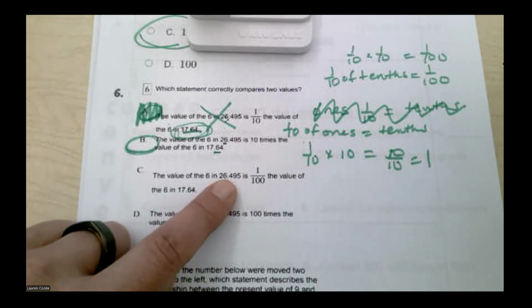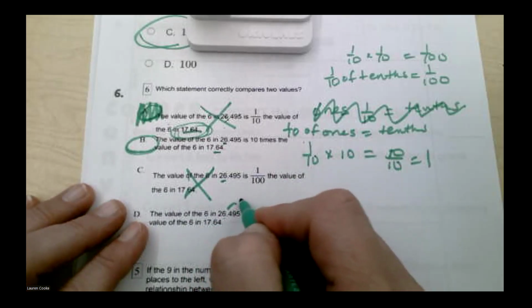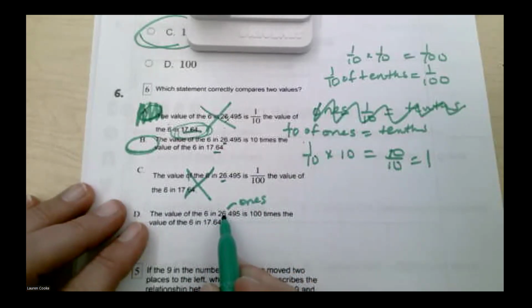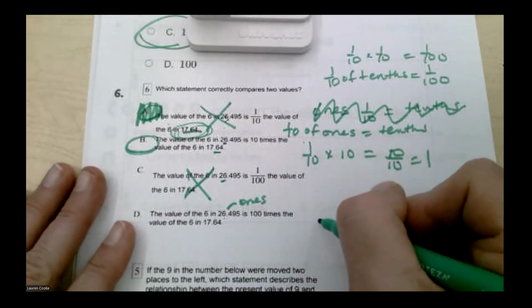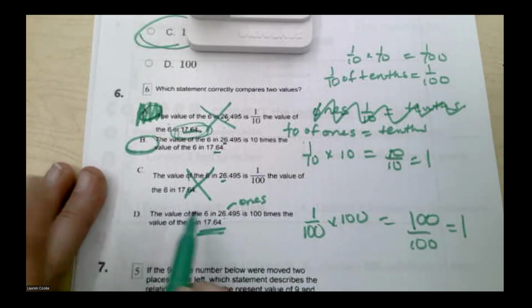If this was 100 times something, it would have to be in the hundredths place, but this is in the tenths place, so no. We would need something in the hundredths place: 1/100 times 100 equals 100 over 100, which is 1. But this is not in the hundredths place. So it was B as in boy. Whoa, I almost got that wrong.